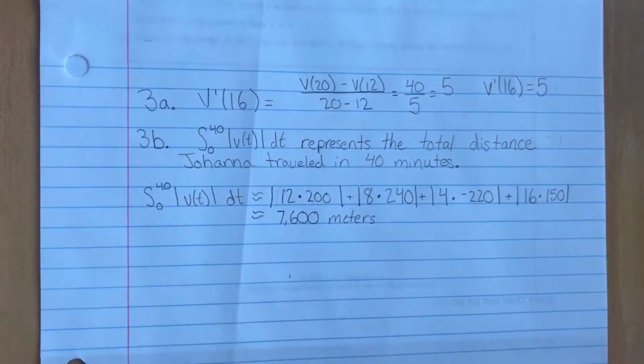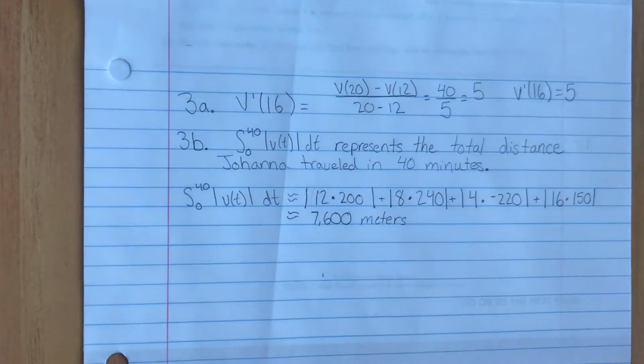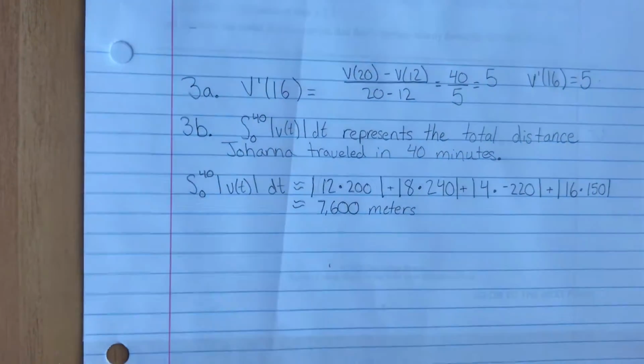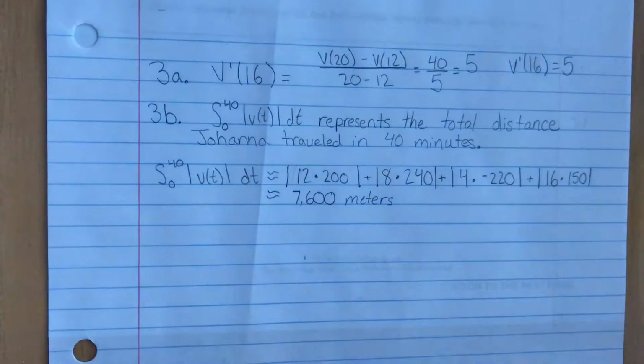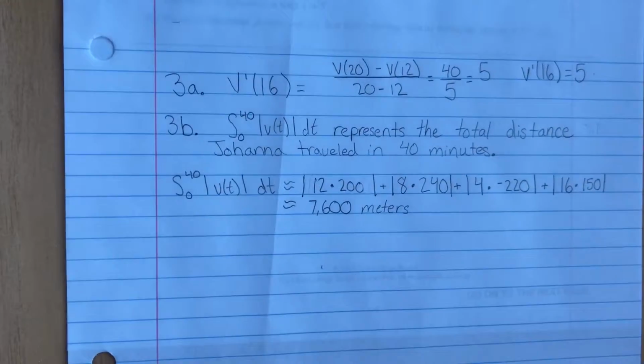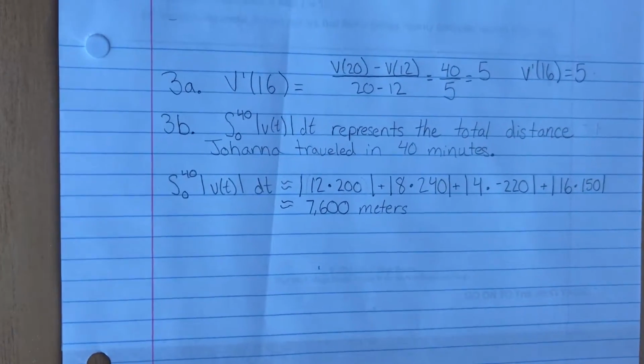So if you multiply everything out, you get 7,600. So from this we get an estimate that Johanna traveled around 7,600 meters from our right Riemann sum.